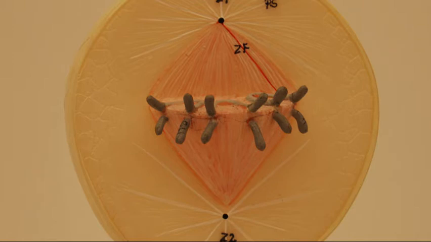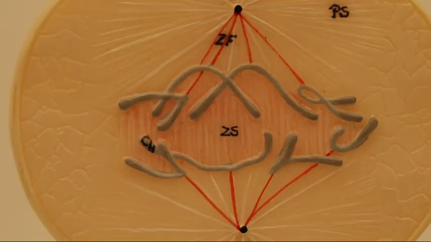Metaphase. The spindle apparatus attaches to the duplicated chromosomes, or sister chromatids. All the chromosomes are lined up at the equator, or middle, of the spindle. They are now in their most tightly condensed form. Anaphase. The spindle fibers attached to the 2 sister chromatids of each chromosome contract and separate the chromosomes, which move to opposite poles of the cell. The chromosomes are pulled away from each other.